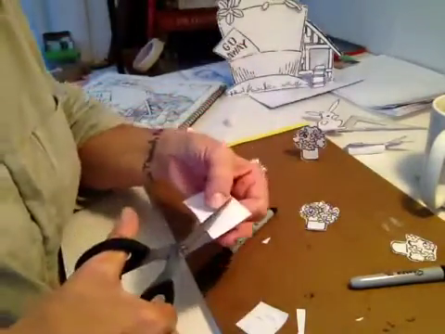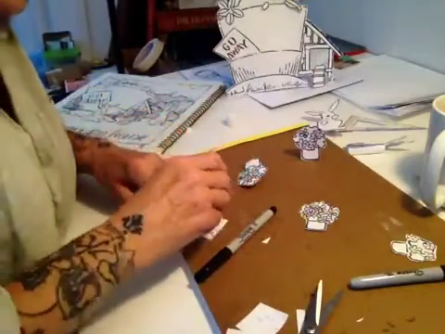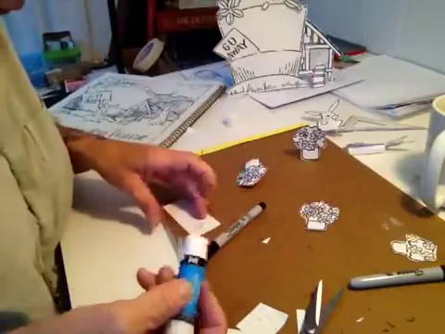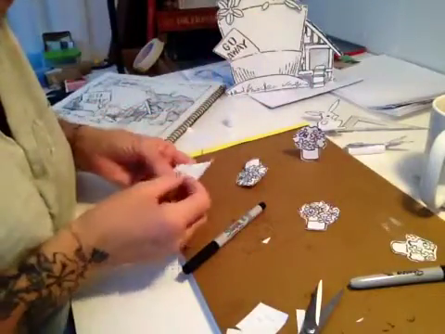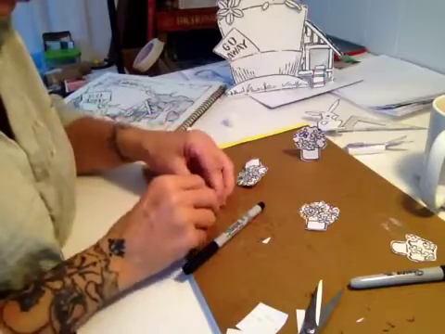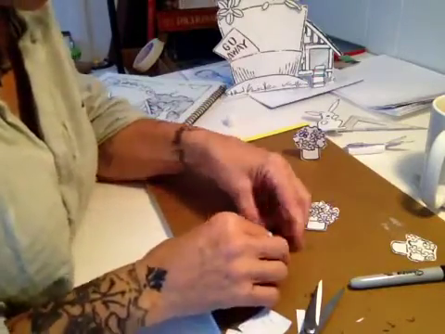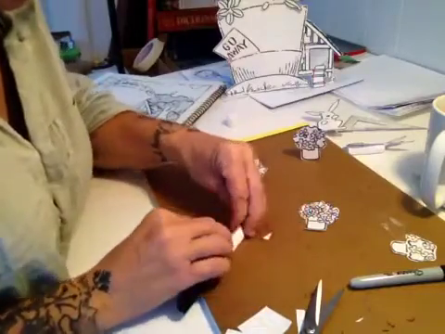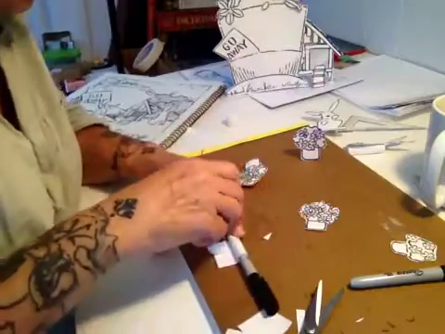So cut out my rectangle. Put a little bit of glue. Hey, I got extra paper on there. A little bit of glue. Oops, I did it backwards.